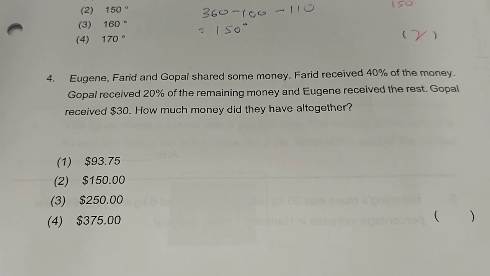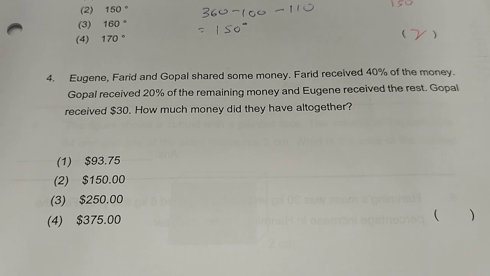Next one. Now, Eugene, Farid, and Gopal shared some money. Farid received 40% of the money. Gopal received 20% of the remaining money. And Eugene received the rest. Gopal received $30. How much money did they have all together?